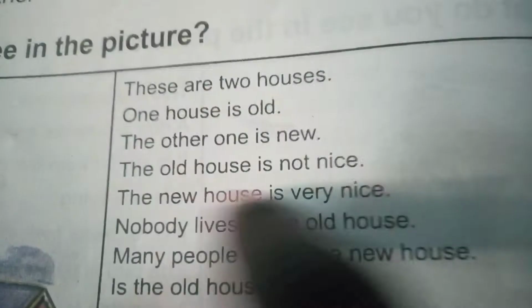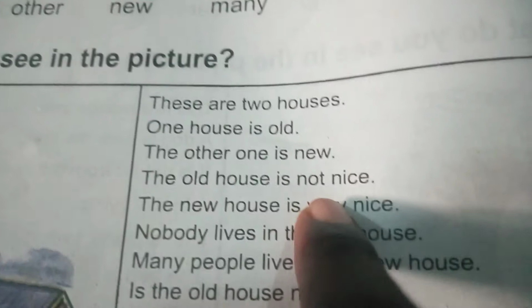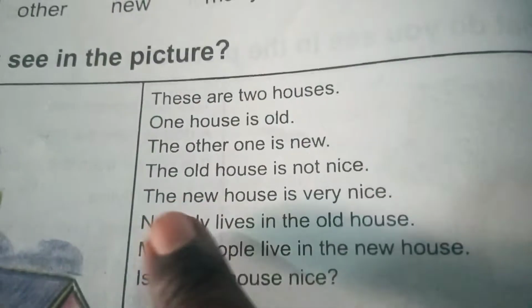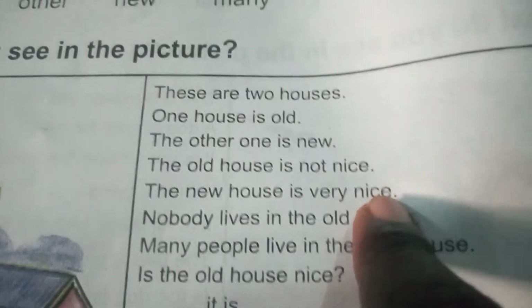Okay, now let's come to the passage. These are two houses. One house is old. The other one is new. The old house is not nice. The new house is very nice.